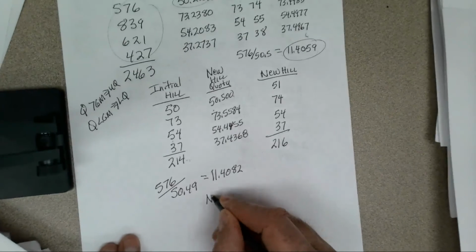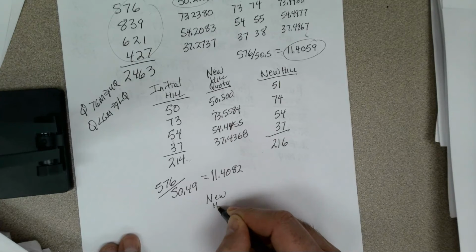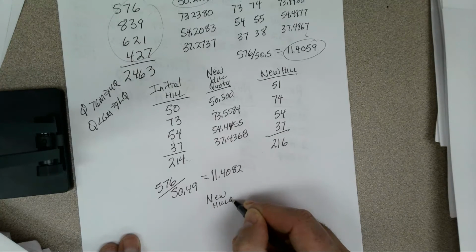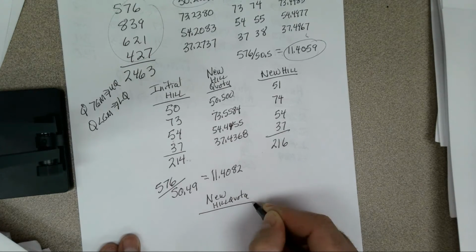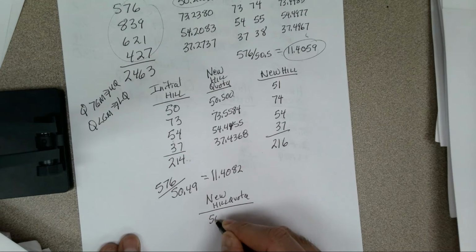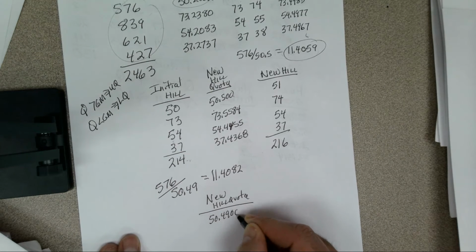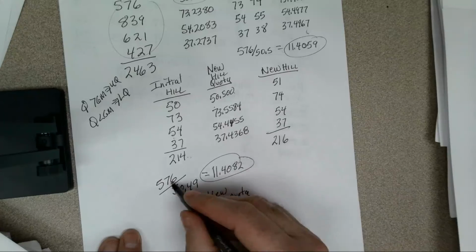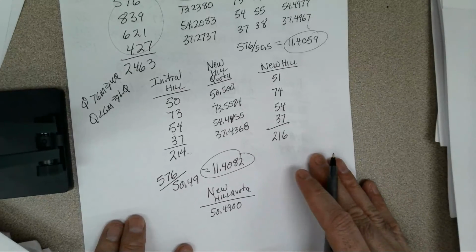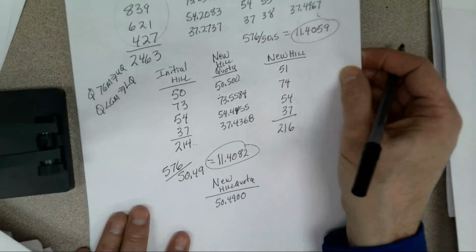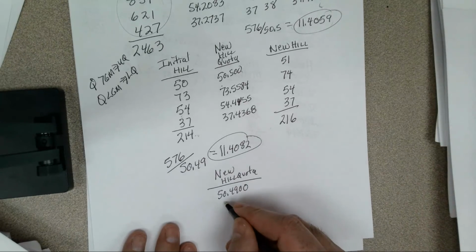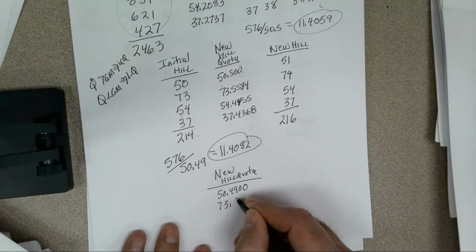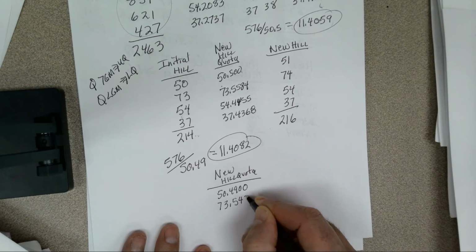Okay, so there's my new Hill quota again. I'm going to just list these, and we're going to see if this one works. The first one is 50.4900, because I took this and divided it into 576. If I continue doing this, I have 73.5436.